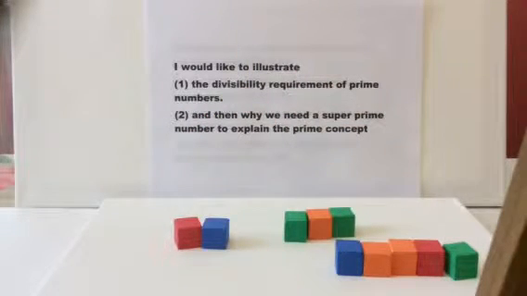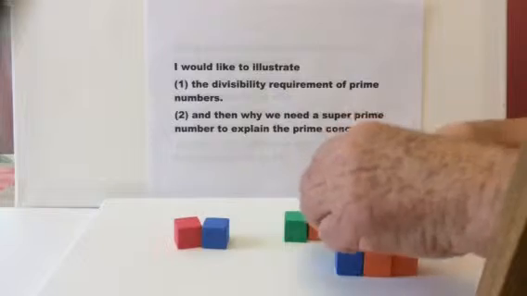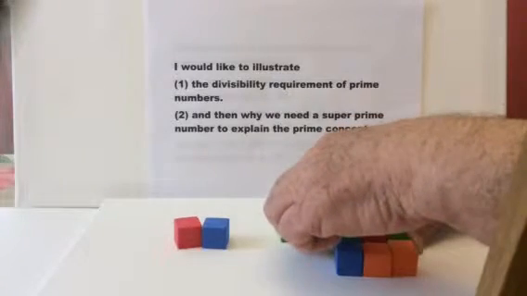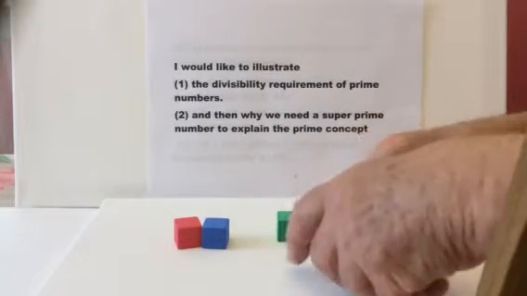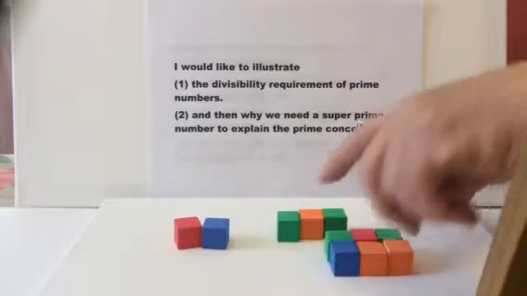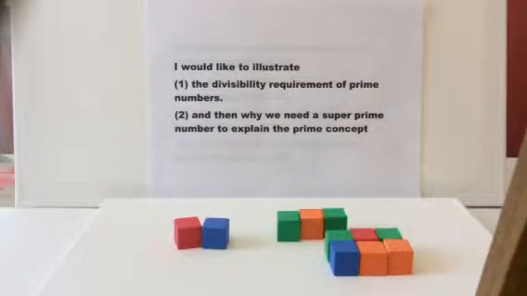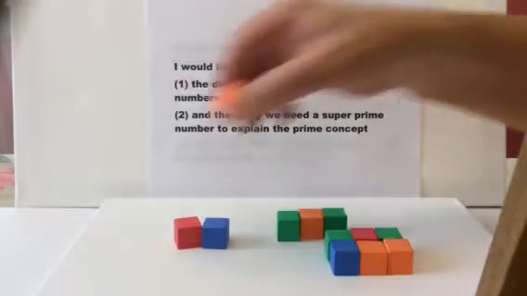Now, this all seems pretty straightforward. Let's do 6. One more block, okay. And again, with 6, we can see that we can reconfigure the rectangle to form a 2 by 3 rectangle. Definitely composite. Now let's go back to the question of superprime.